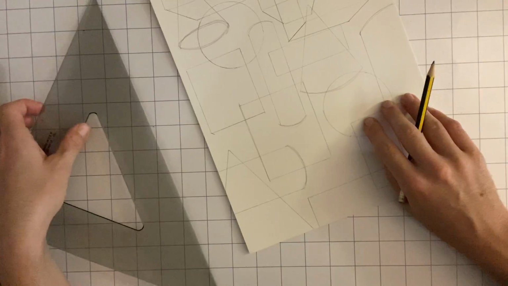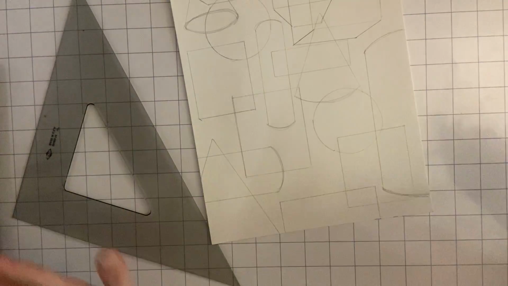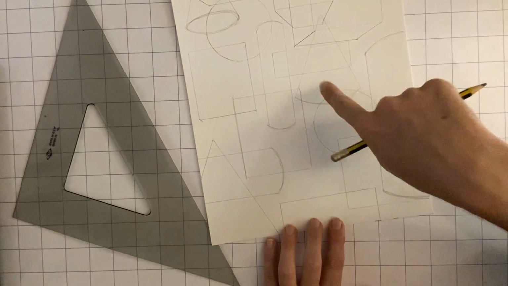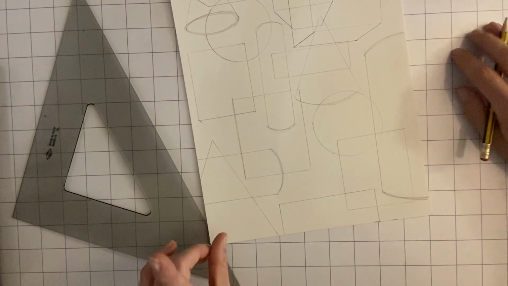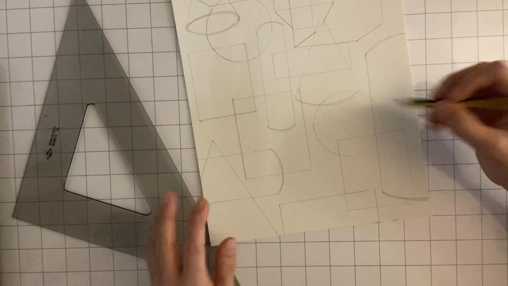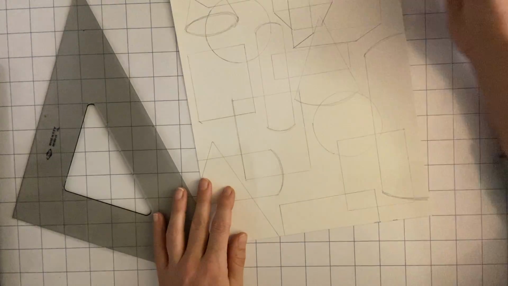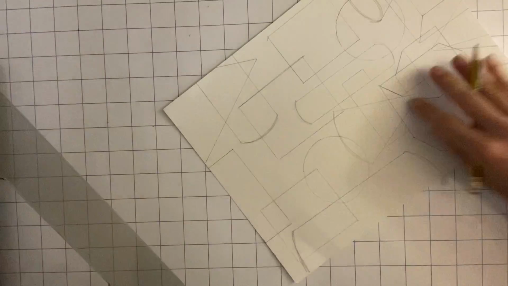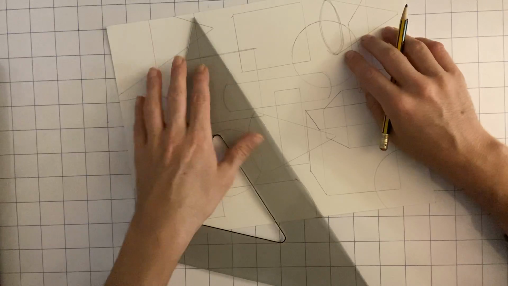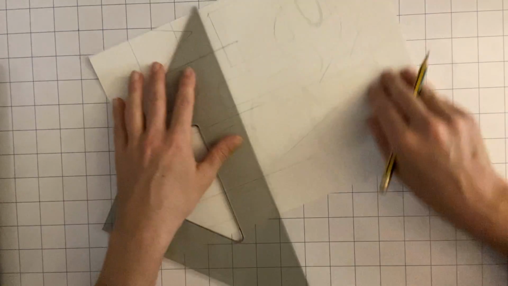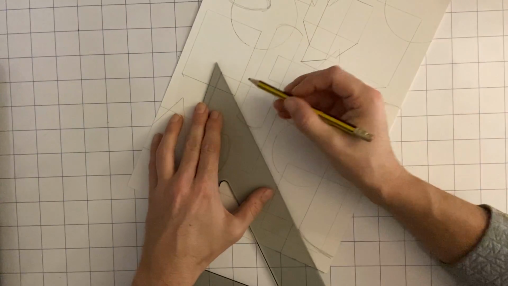This is what we're going to continue to do until all of your forms have been made three-dimensional. One thing I will say about the spheres is that they're going to remain as regular circles for right now.